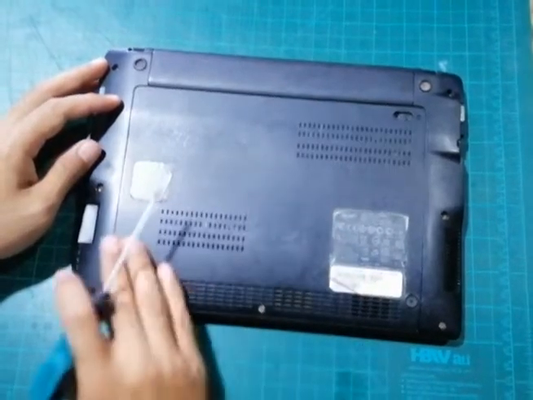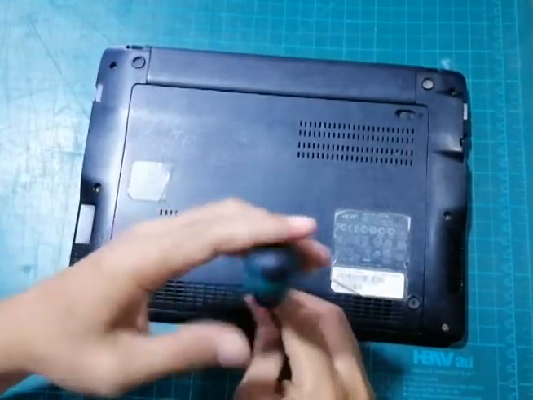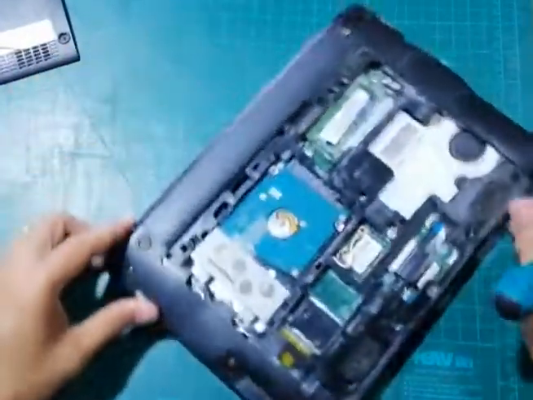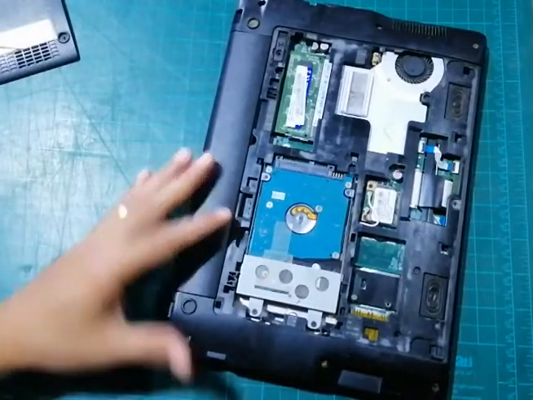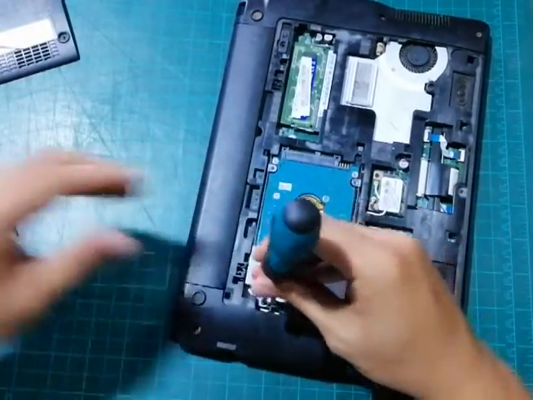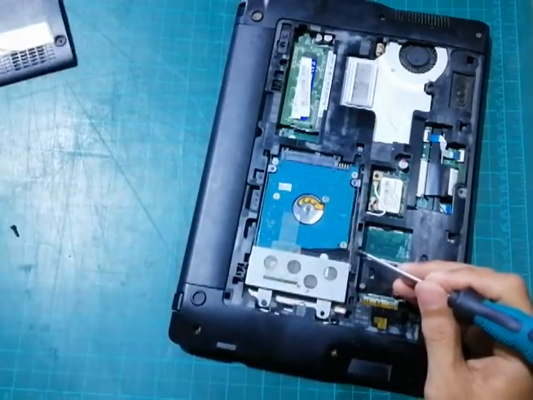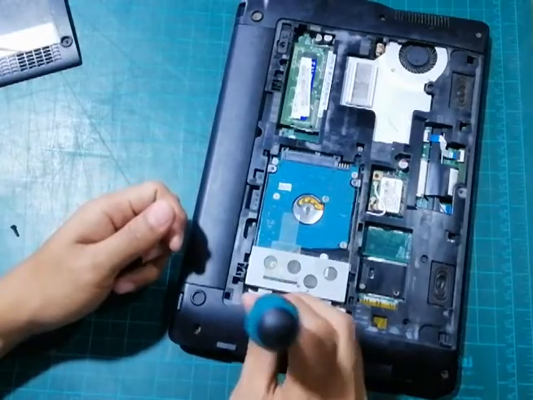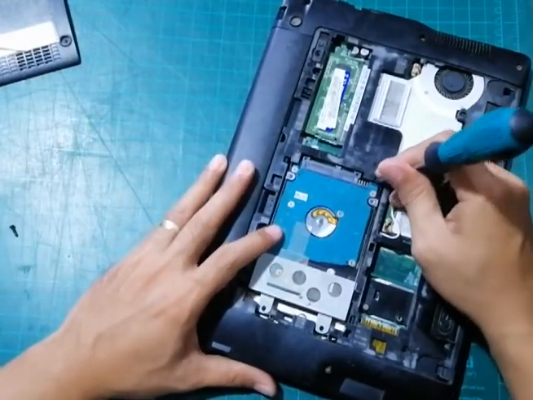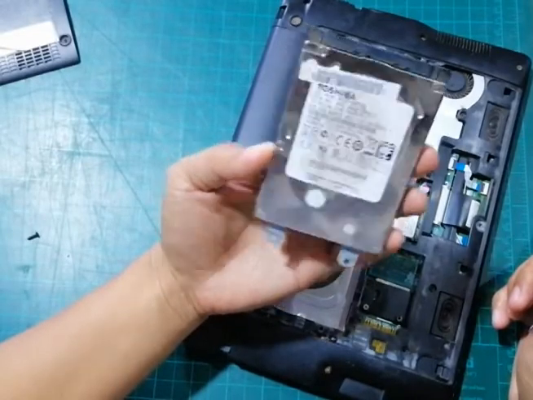Let's pull out the hard disk of this old laptop and upgrade that to an external hard drive and use it as an extra memory device. This is the hard disk or the hard drive of this laptop. So unscrew this part. Just pull out this hard disk. Okay, so there you have it. So we have a Toshiba 320 gigabyte.